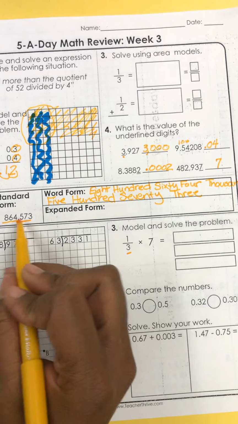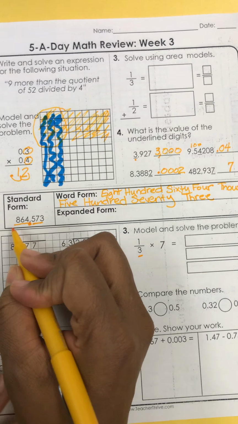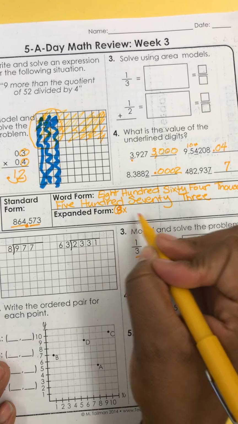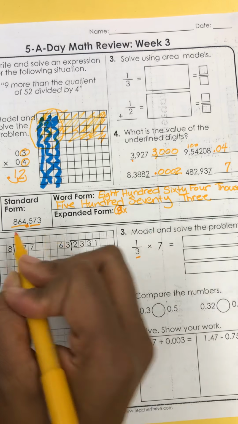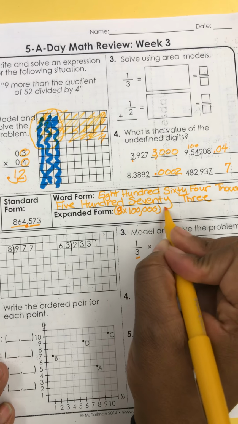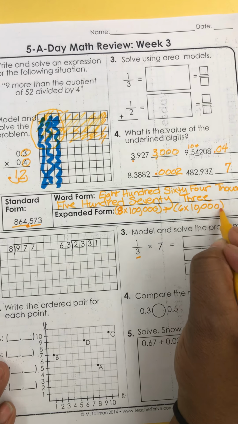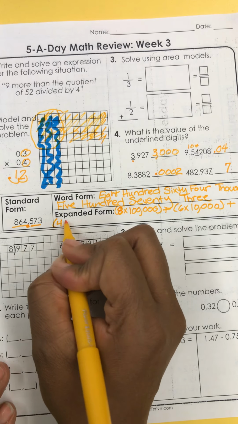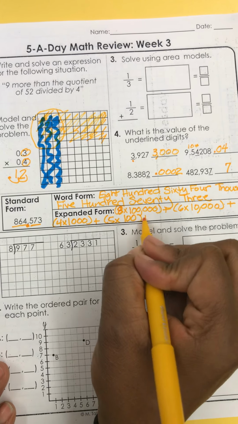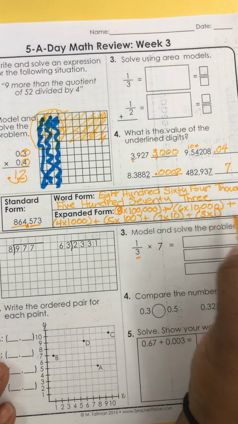All right, now we have to write this number in expanded form. So we're going to take the value of each digit, and we're going to express it by multiplying the number of times we have that digit. So if I have an 8 in the 100,000s place, it's going to be 8 times the value of that place, 100,000, plus 6 times 10,000, plus 4 times 1,000, plus 5 times 100, plus 7 times 10, plus 3 times 1.